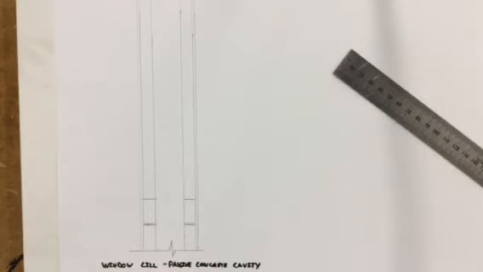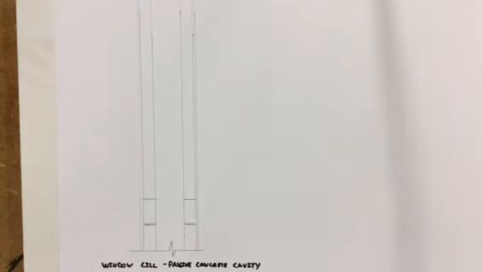Now when it comes to putting on the windowsill itself, the windowsill is what the window actually sits onto. It's designed in a certain way that allows water to run off it. It's reinforced with steel as well to prevent it from cracking or breaking. They vary in size depending on where you get it.